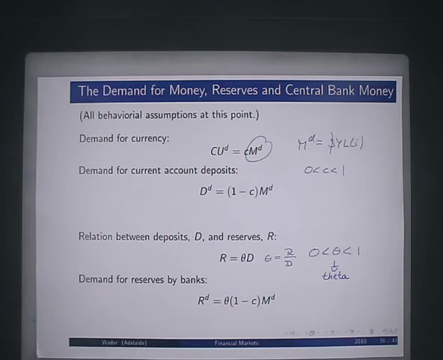In some countries, like the United States, this is largely determined by central bank policy. They say banks have to hold 10% of all deposits in the form of reserves at the central bank. In Australia, we see empirically that this is about 10%.